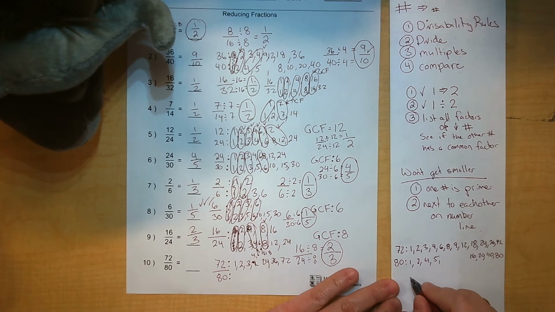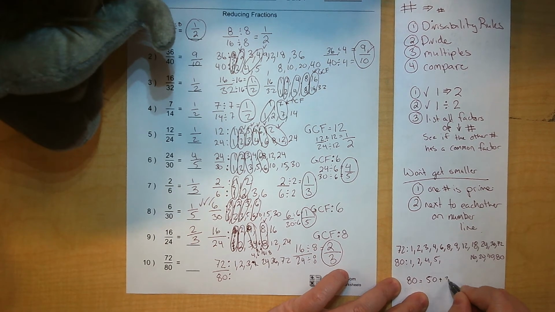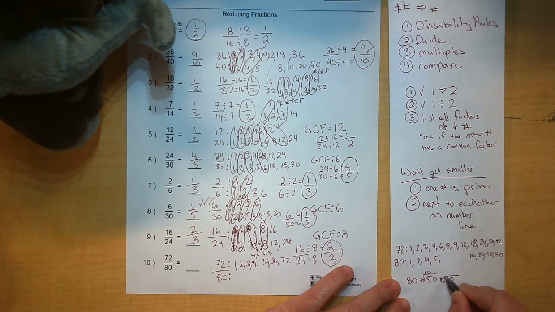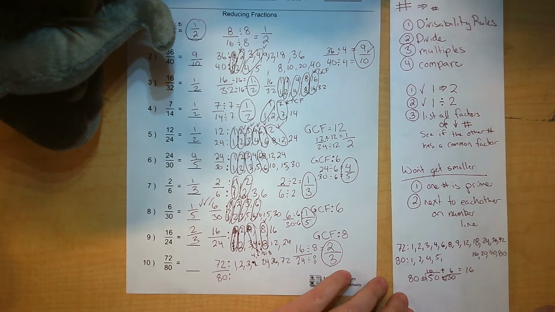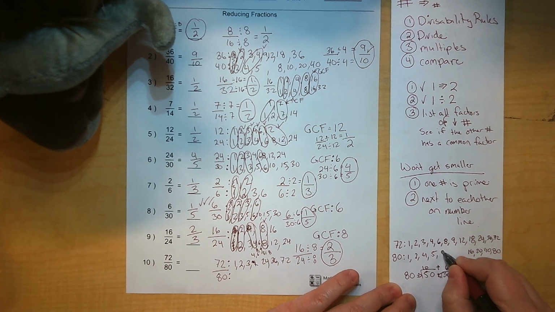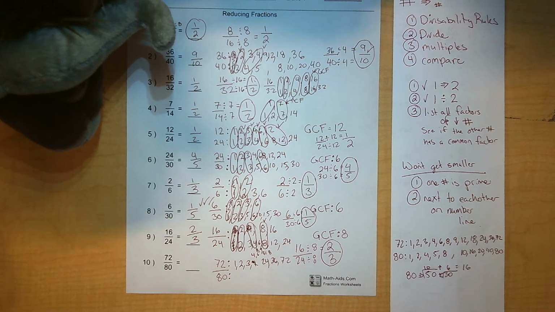The way that worked was 80 is the same as 50 plus 30. 50 divided by 5 is 10. 30 divided by 5 is 6. So 10 plus 6 equals 16. That is how my brain does math sometimes. That all happened in my head right now. So we have 5 and 16. 6 won't work. 7 won't work, but 8 will work. 8 and 10. And 9 and 9 won't work because that gives us 81.